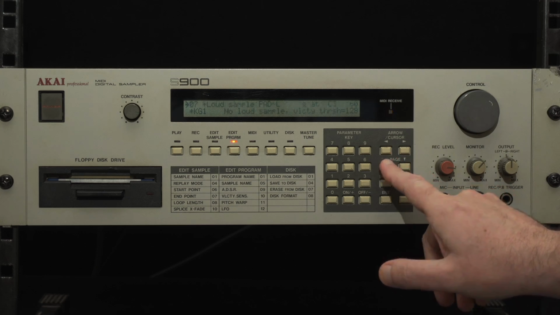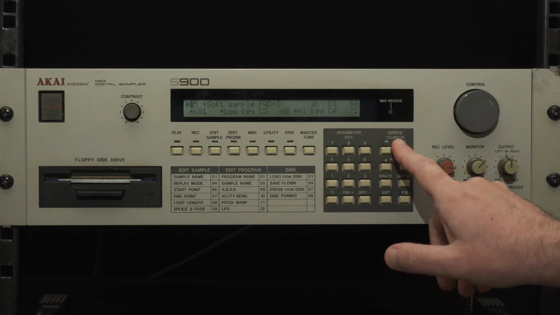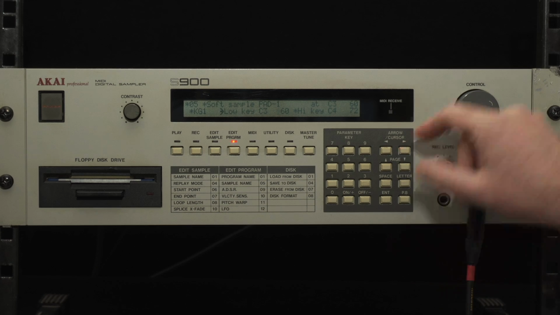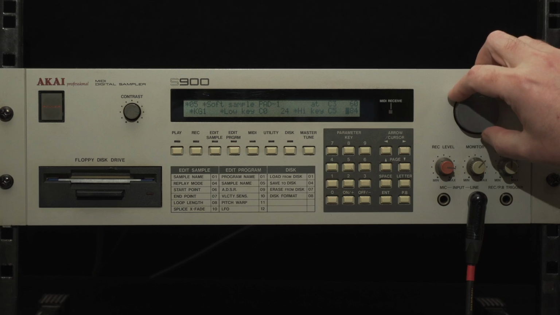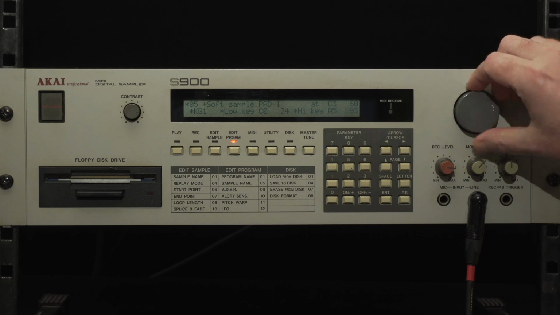and I might get some more key range out of that, so we'll go back to here, put that all the way down the bottom, put that up to C6.